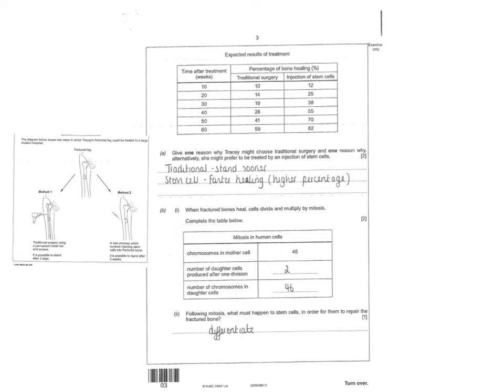Complete the following table. Chromosomes in mother cells 46, they've told you. The number of daughter cells in mitosis is 2, and the number of chromosomes is 46 because it's the same, they are genetically identical to the mother cell. Following mitosis, what must happen to stem cells in order for them to repair the fractured bone? They must differentiate or specialise.